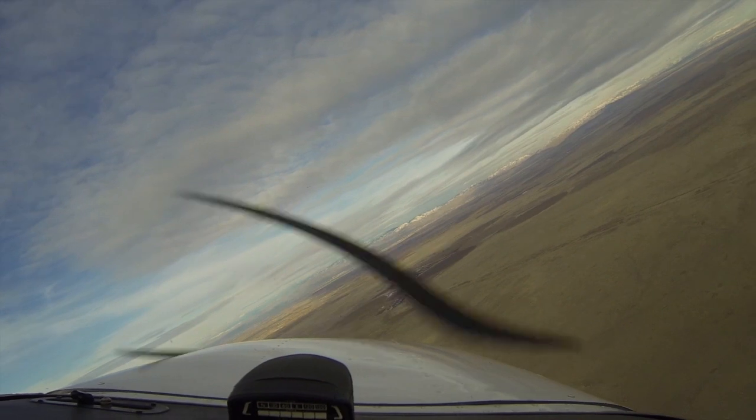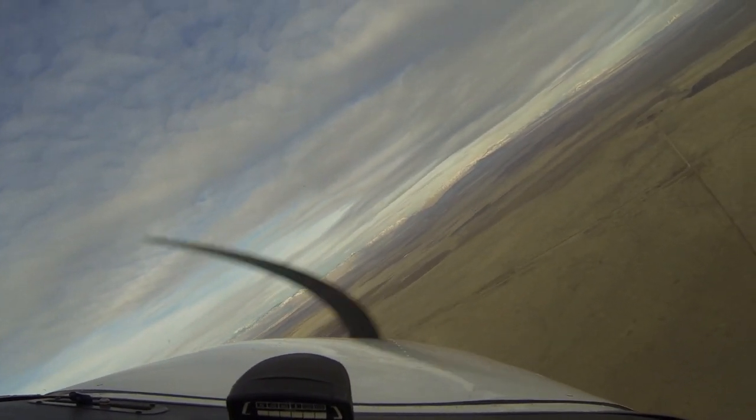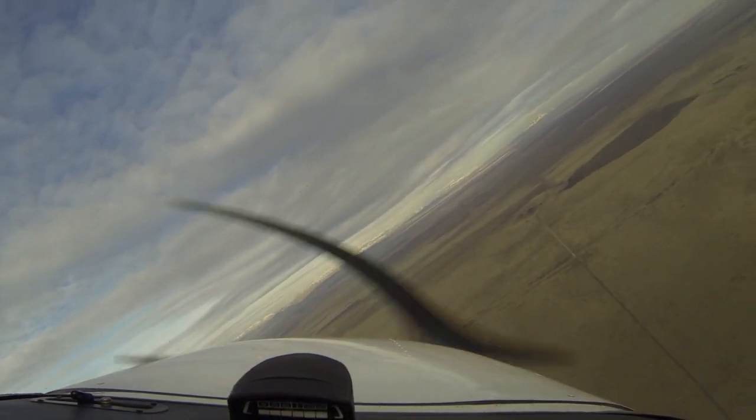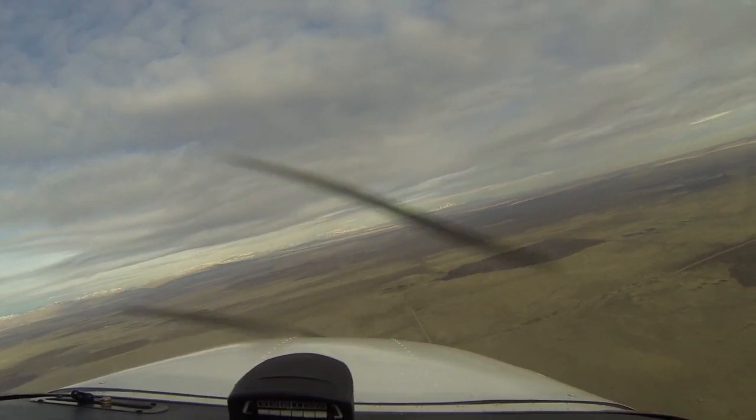You lost your bank angle. You're back at 30 degrees. Maneuvering at or below 5000. Looking for traffic, Scout 328 Golf.